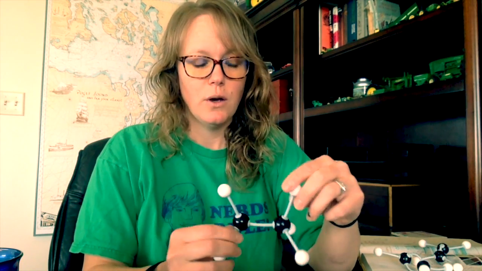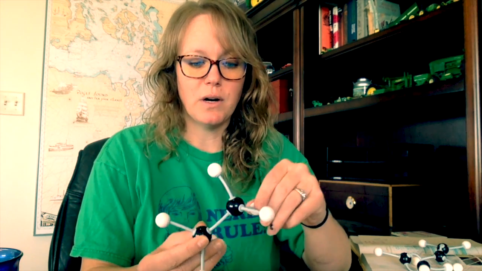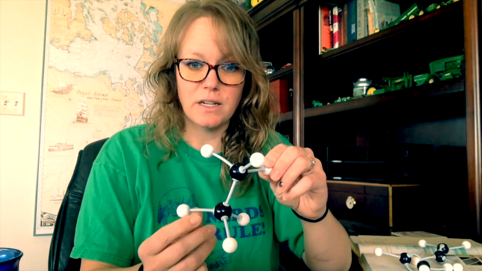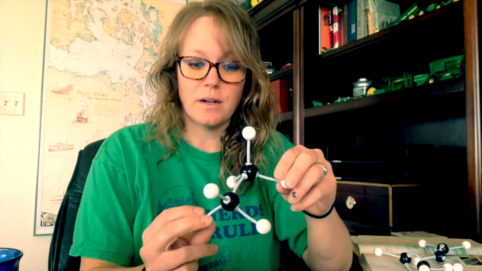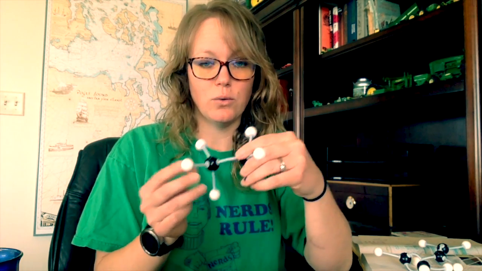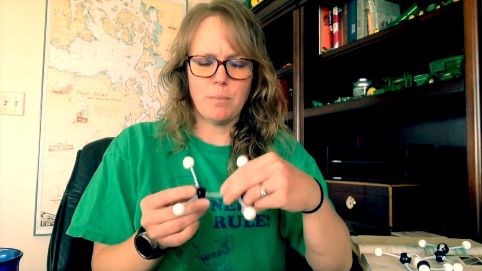Last week you guys made models with carbon and hydrogens and you maxed out all the bonds that carbons could possibly have on it. Anywhere there was an opening, you put a hydrogen on there. This is called saturated. It's completely saturated with all the atoms that could possibly be on it. There's no double bonds, no moving of electrons to put them back together. So this is a saturated molecule.